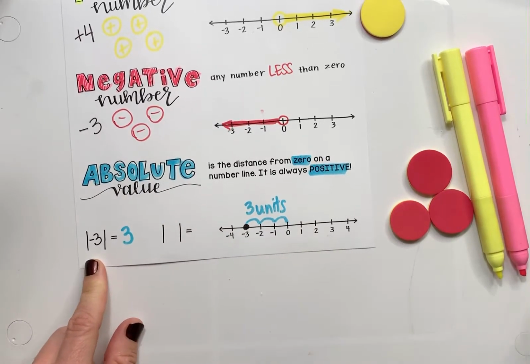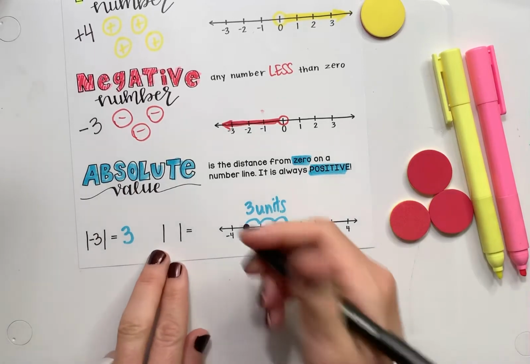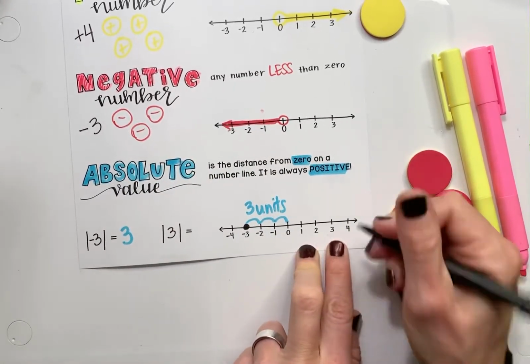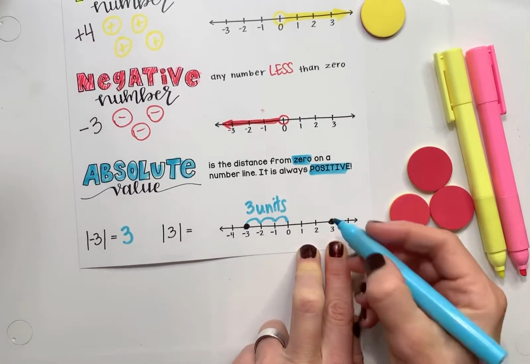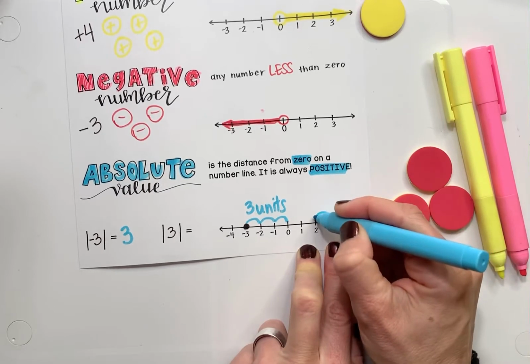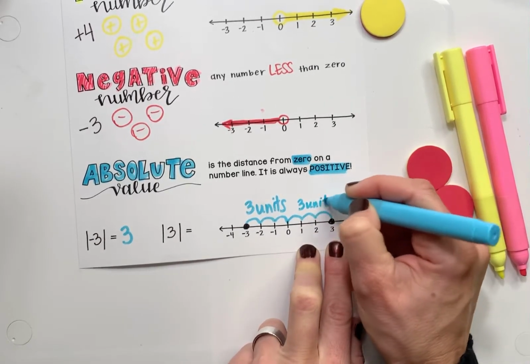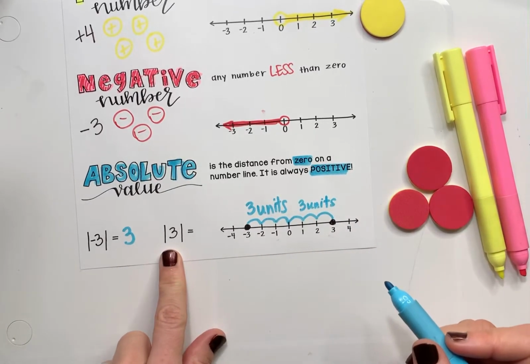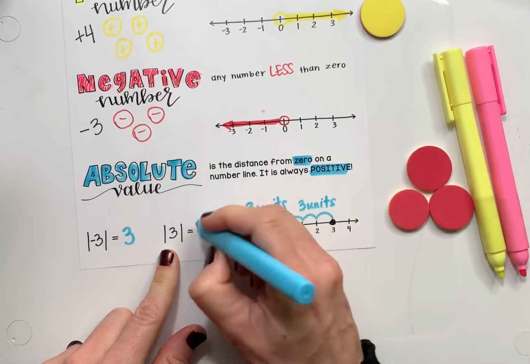Now, what if I were to want to find the absolute value of positive 3? I would find positive 3 on my number line, and then I would count how many units it is from 0. 1, 2, 3. So positive 3 is also 3 units from 0. So the absolute value of positive 3 is 3.